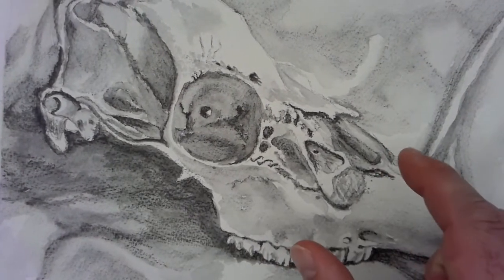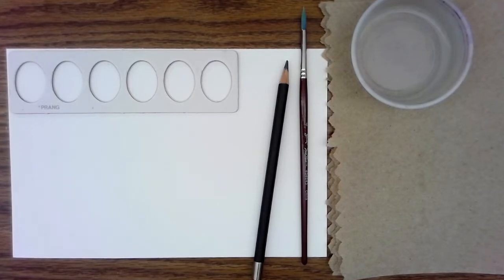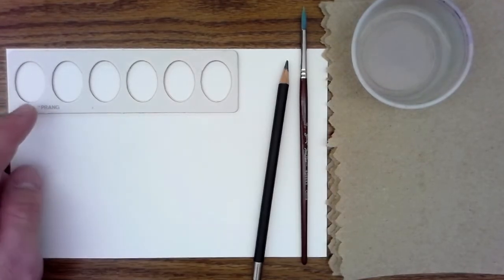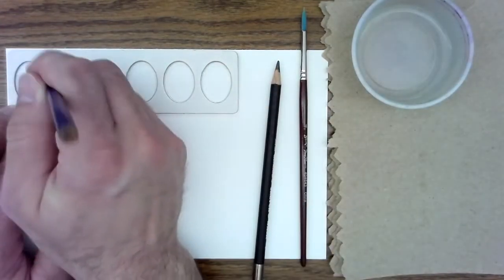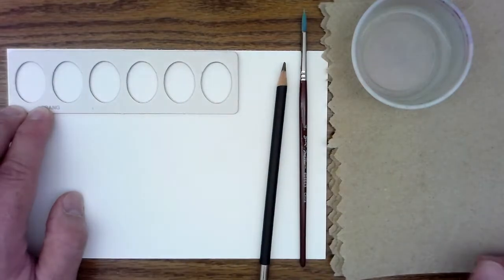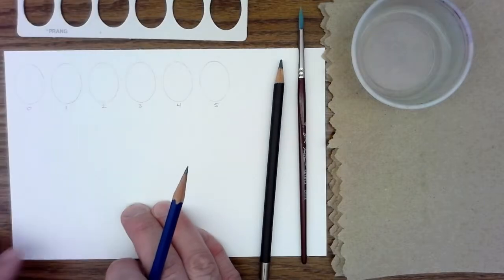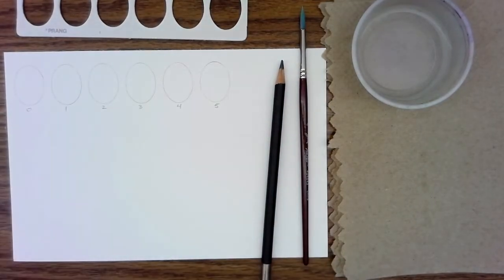So how do we work with the medium? Here's how. First thing I want you to do is take your praying ovals and line it up in the upper left-hand corner. I want you to use your pencil and trace all 6 of those ovals right where you see it. And then number them 0 to 5 right below it when you're done. This is going to create a value scale. I use the H pencil, all right? This is going to create a 5-step value scale that you're going to be able to look at and refer to when you work with the Sketch and Wash pencil on your final.